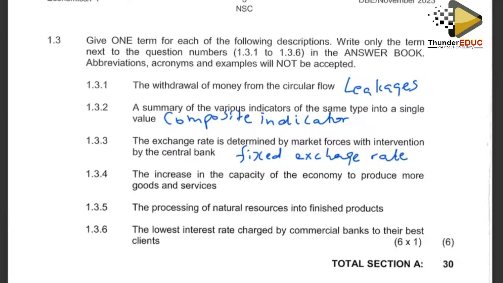So now moving on to 1.3.4, learners, it reads as follows. The increase in the capacity of the economy to produce more of the goods and services. So we are talking of the increase. If you still remember, learners, we have the concepts of economic growth and economic development. When we talk of economic development, we refer to an improvement in terms of the standard of living for the household. And then when you talk of economic growth, we check the improvement in terms of the production of goods and services by the businesses.